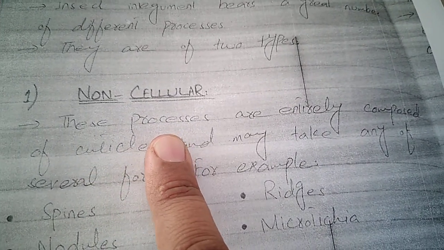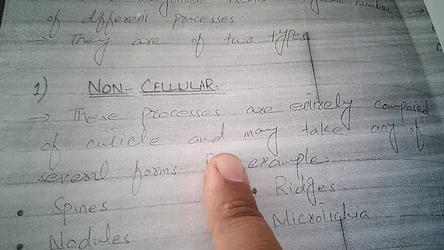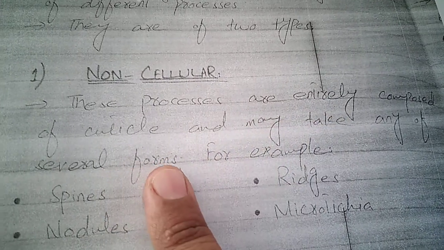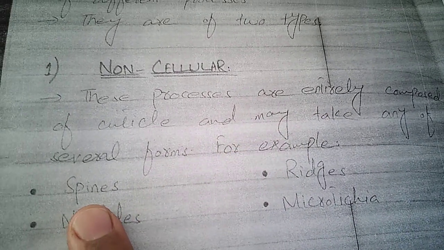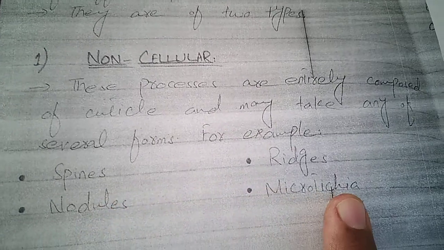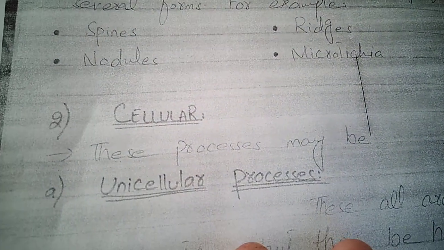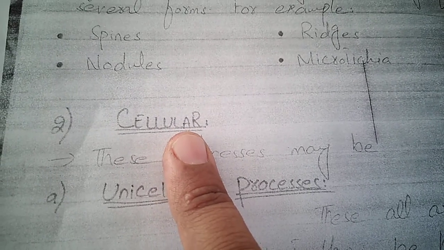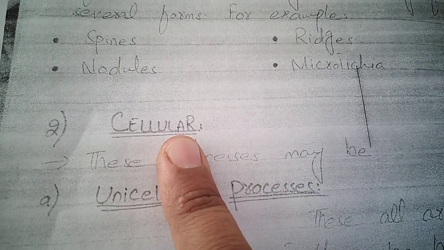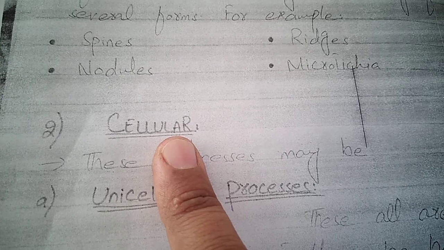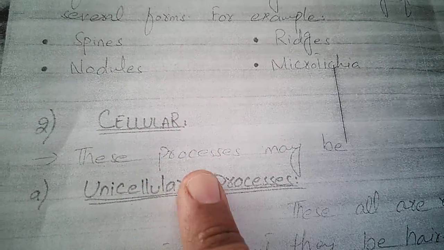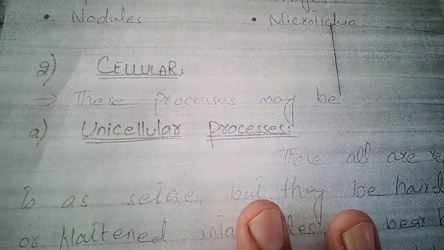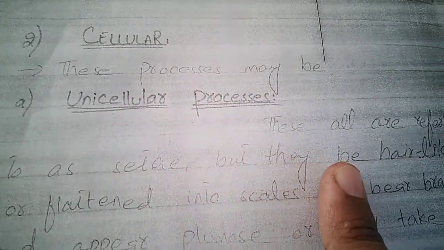It means that no living cells are present in it, and it may take many forms, for example spines, ridges, nodules, and microtrichia. Second one is the cellular. It means here living cells are present, or you can say all the conditions of living cells are complete. Cellular processes are of two types: unicellular processes.